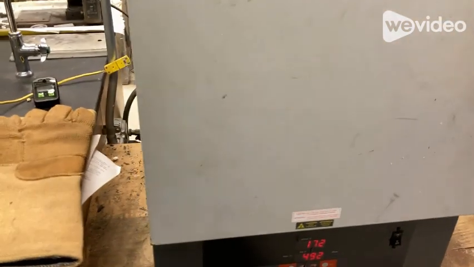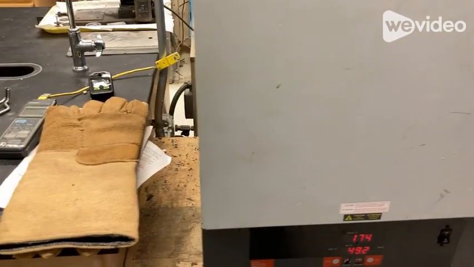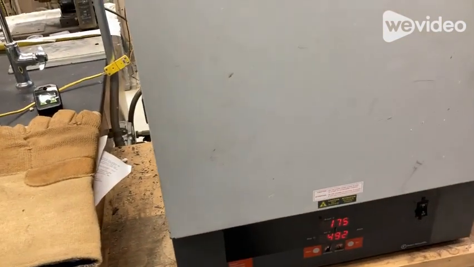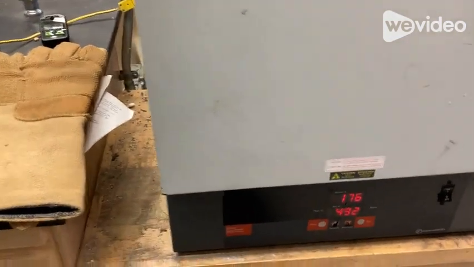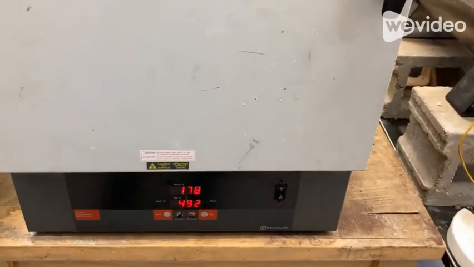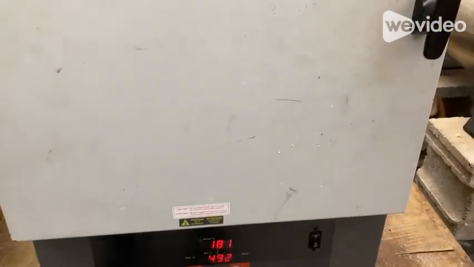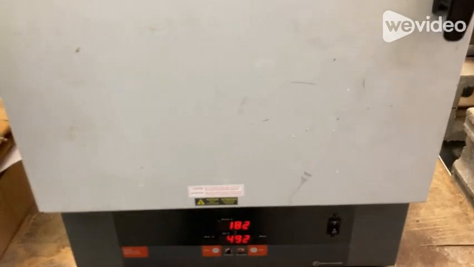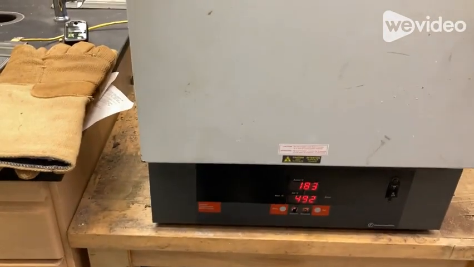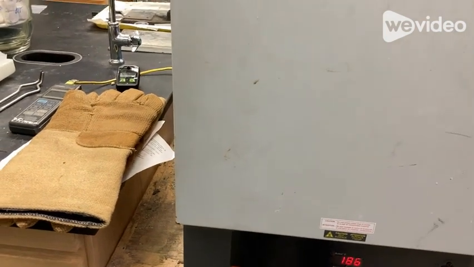So it ended up taking me about 7 minutes and 32 seconds for that sample to warm up to 120 Celsius from 17.5. And now what I'm going to do is start solutionizing my material, which is getting it to a high enough temperature so that some secondary phases will dissolve into the aluminum matrix. And I'm going to be doing that at 477 Celsius for 90 minutes, which is the traditional solutionizing standard for a 7050.